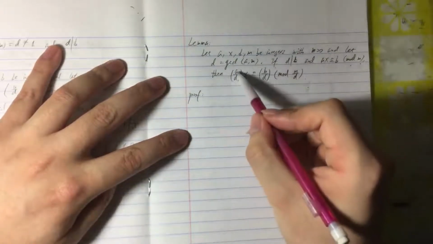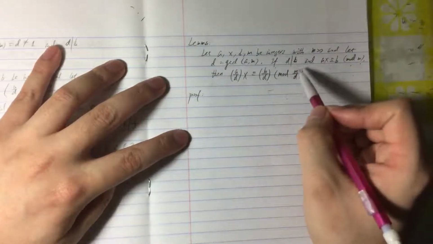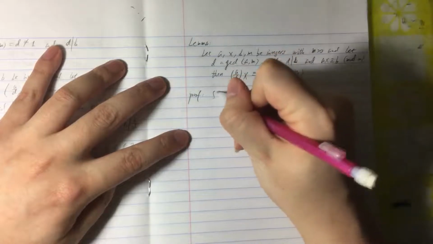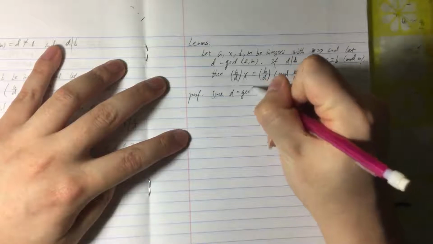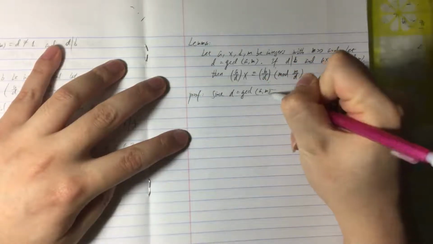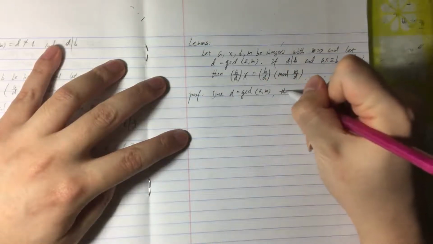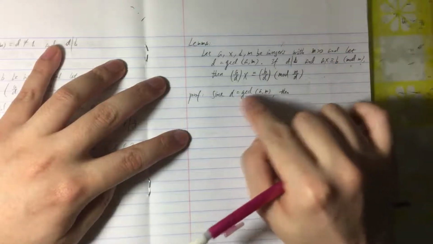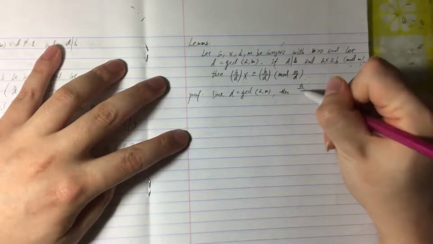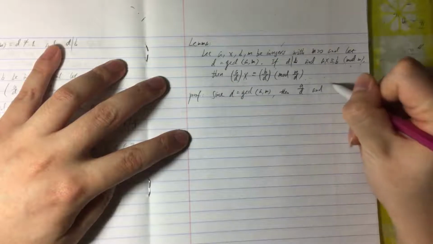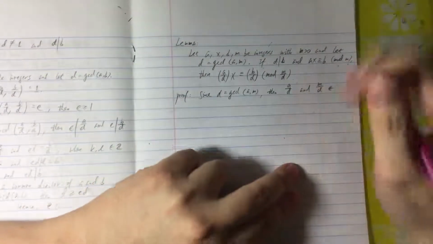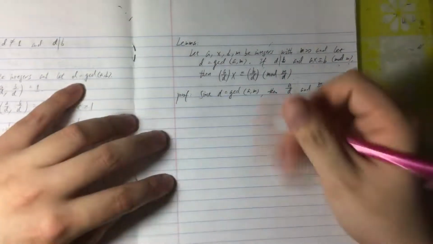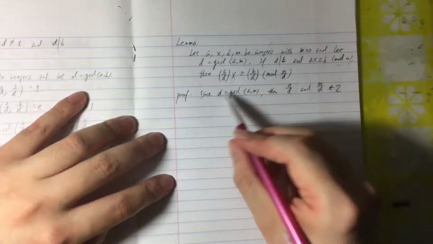First of all, we try to show that a over d, b over d, and m over d are all integers. Since d is the GCD of a and m, d divides a and d divides m.